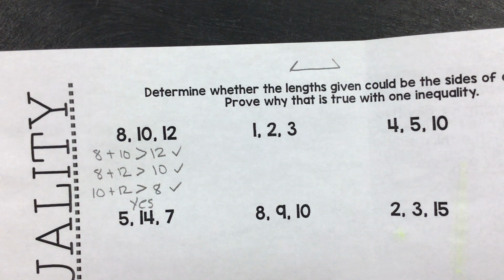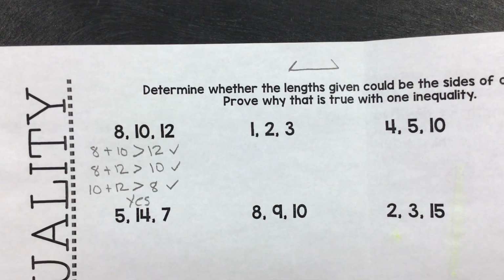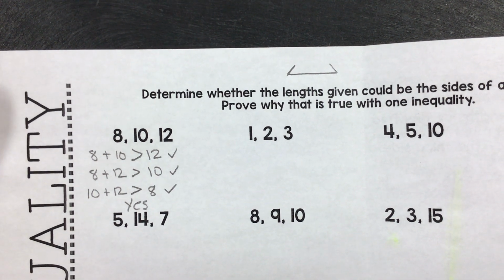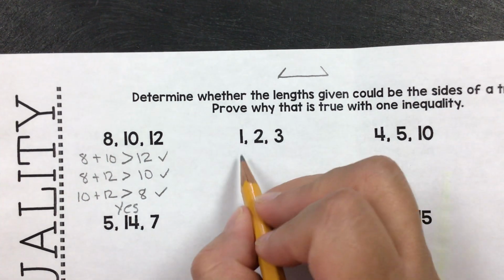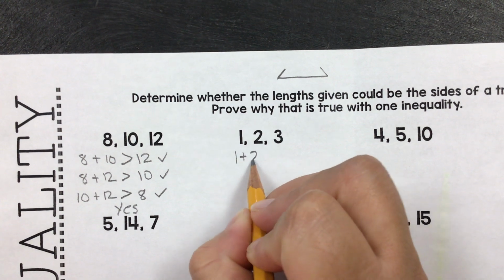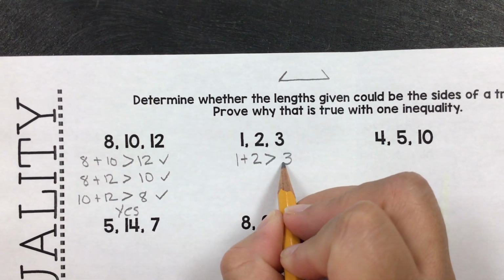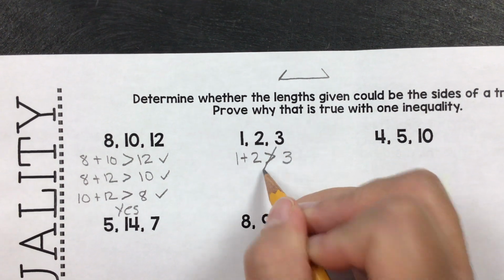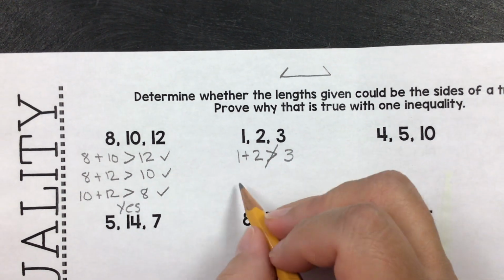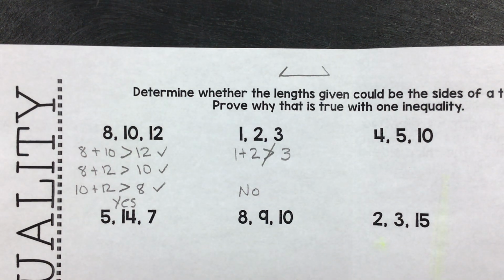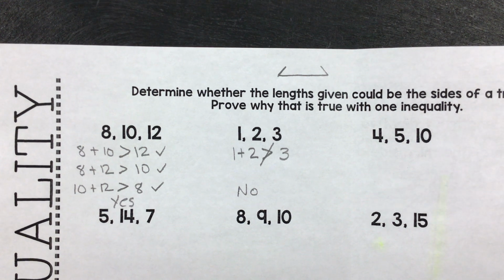Prove why that is true with one inequality. So why are we talking about just one inequality if you have to check all three sides? Because if one side doesn't work, so 1 plus 2, is that bigger than 3? No. Then it doesn't work. That's enough to say that it cannot be a triangle. Just one. One fails, it cannot be a triangle.